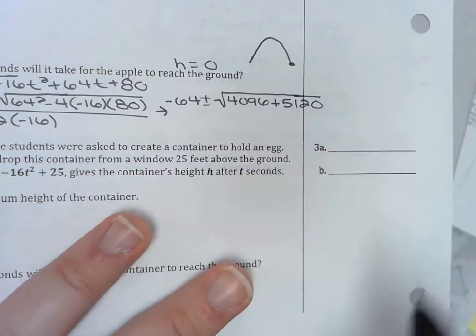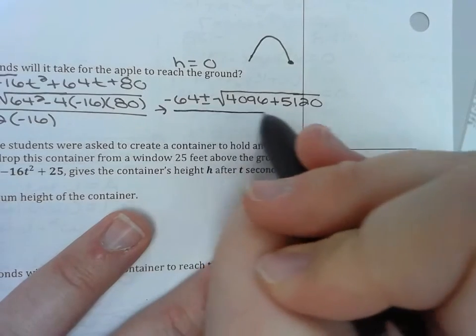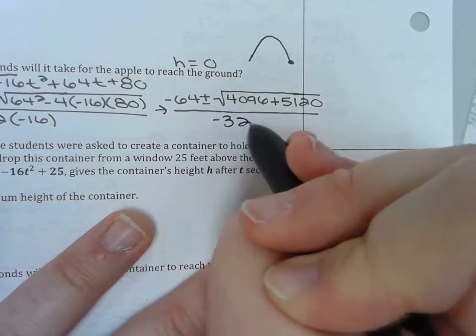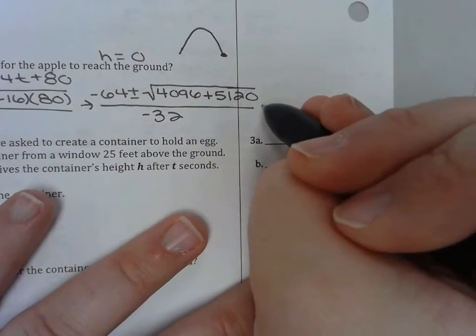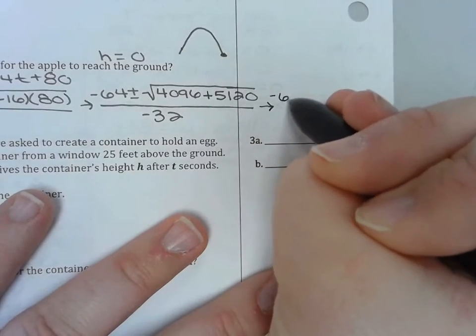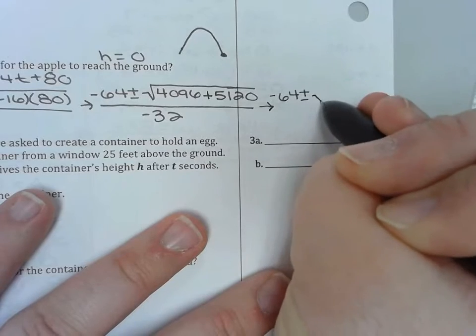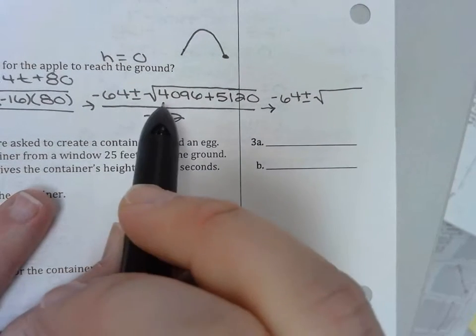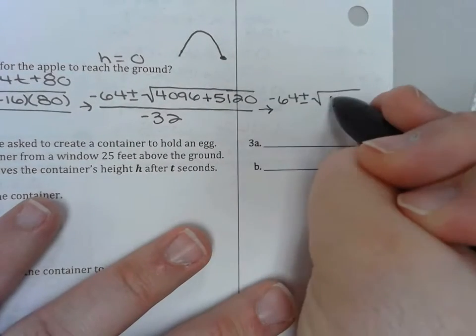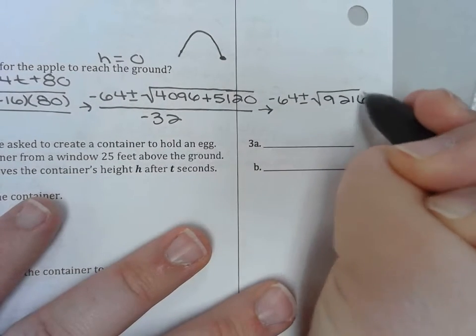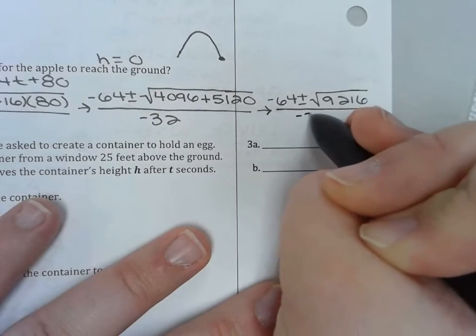Okay. Over negative 32. I get that they're big numbers. You're fine. Okay, almost as scary as this thunder. Negative 64 plus or minus. Let's add 4,096 plus 5,120. 9,216, over negative 32.